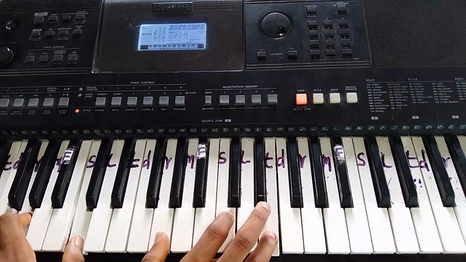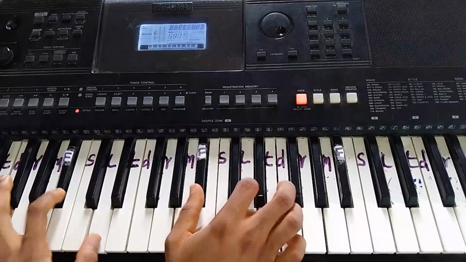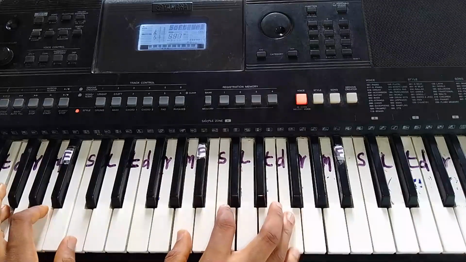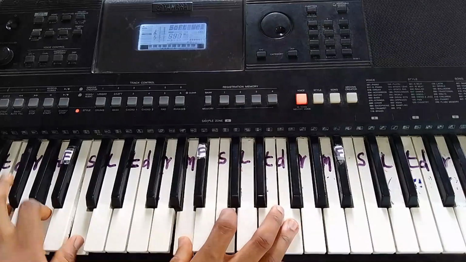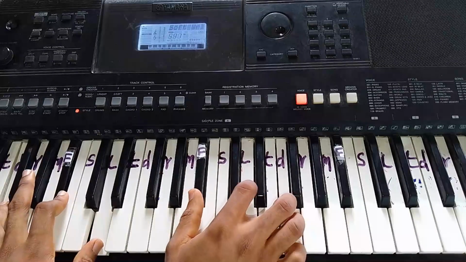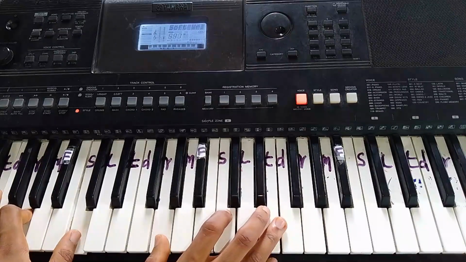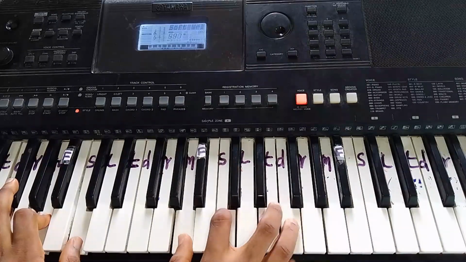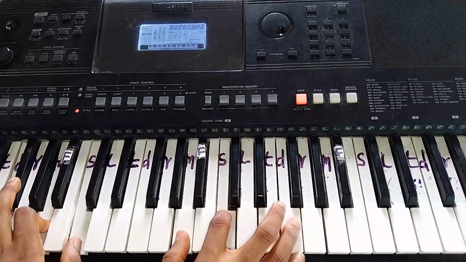So, then from there, gradually you start adding other notes. So I'm adding the re to it now.